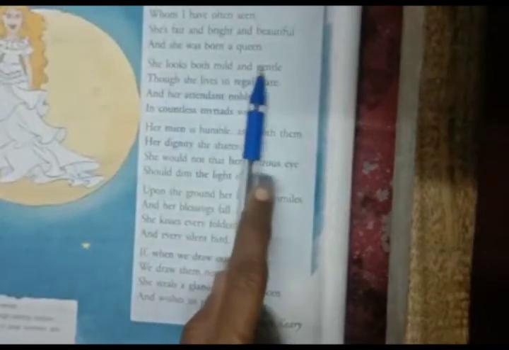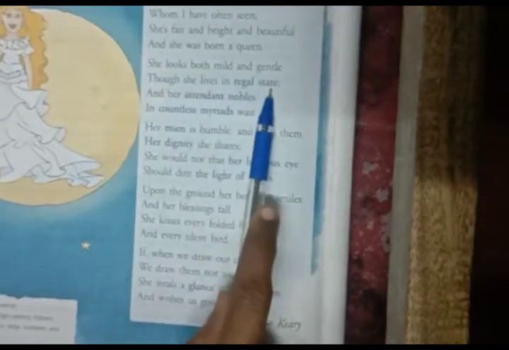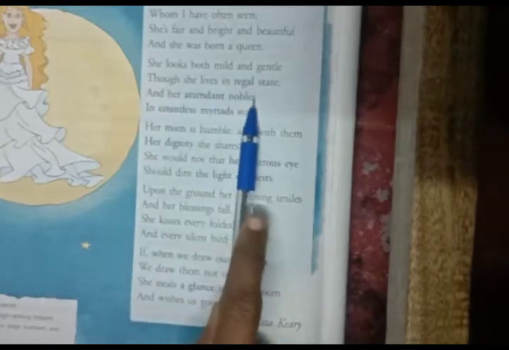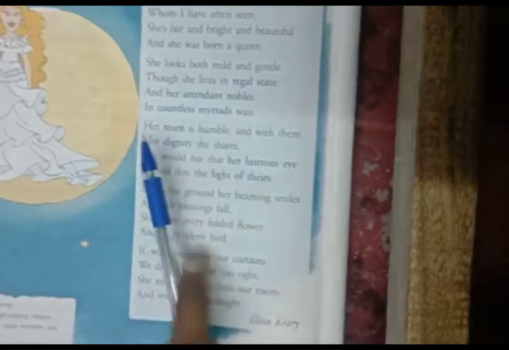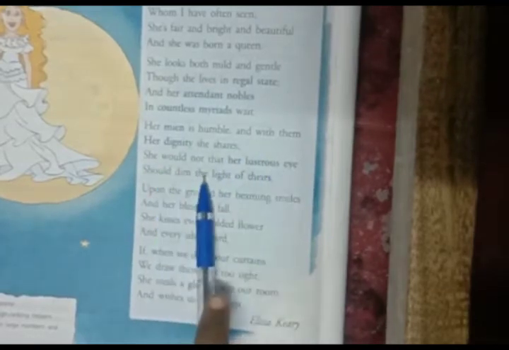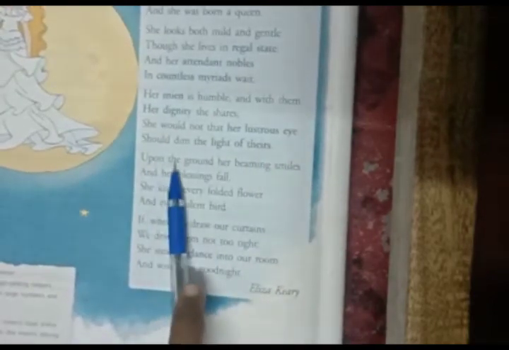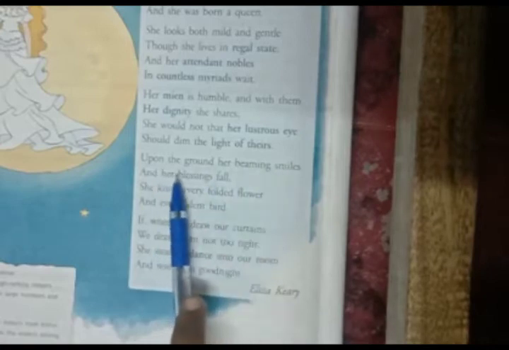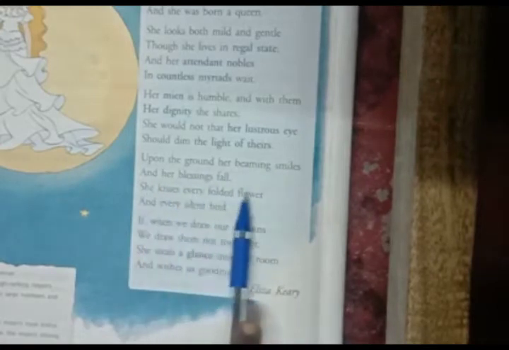She looks both mild and gentle, though she lives in regal state, and her attendant nobles in countless myriads wait. Her mien is humble, and with them her dignity she shares. She would not that her lustrous eye should dim the light of theirs. Upon the ground her beaming smiles and her blessings fall. She kisses every folded flower and every silent bird. If when we draw our curtains, we draw them not too tight, she steals a glance into our room and wishes us good night. By Eliza Cook.